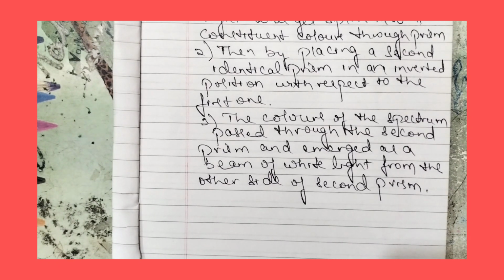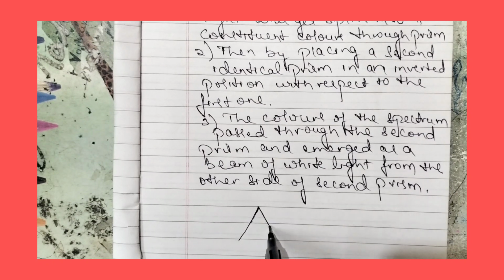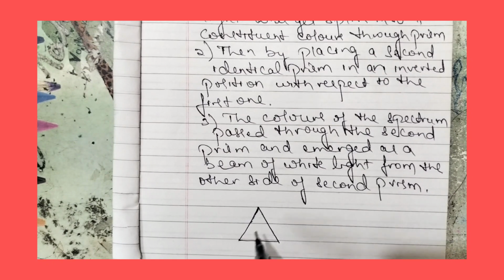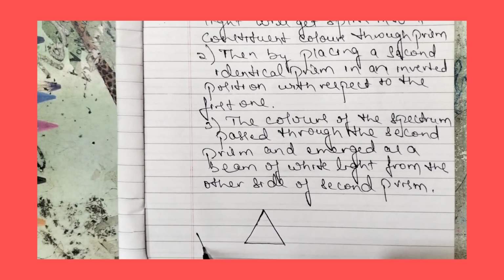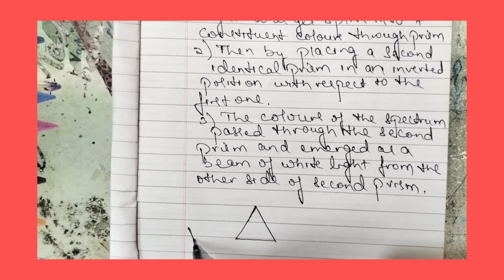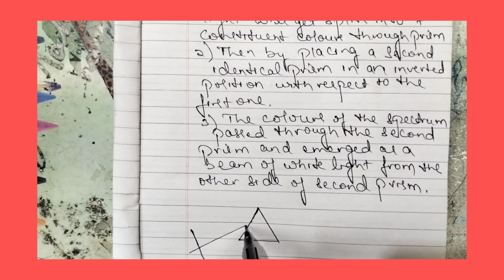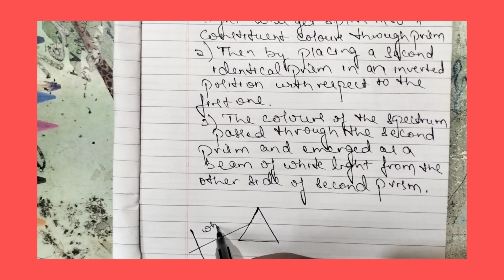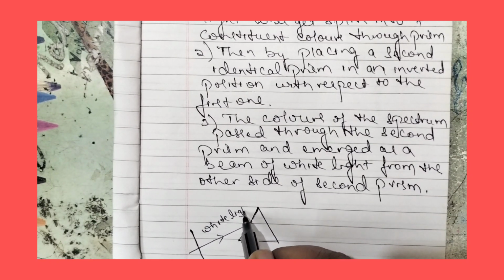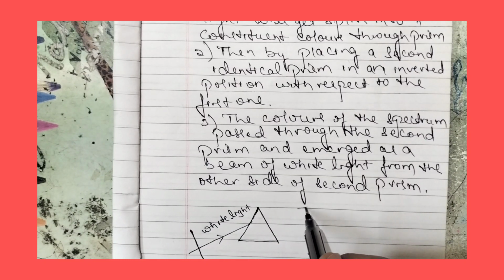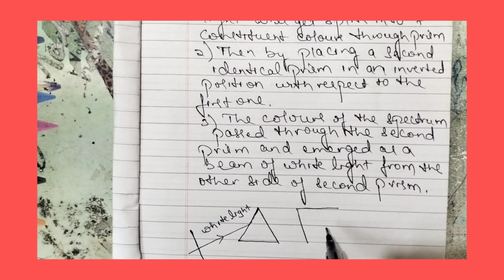Now let us write how the two prisms are kept to get the white light again. This is one prism which is kept erect. White light is falling on the prism. Now one more prism is kept in an inverted position.